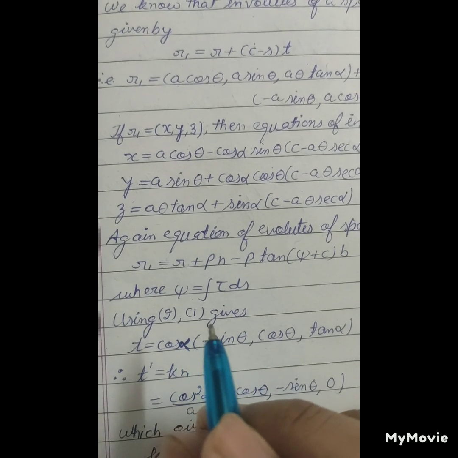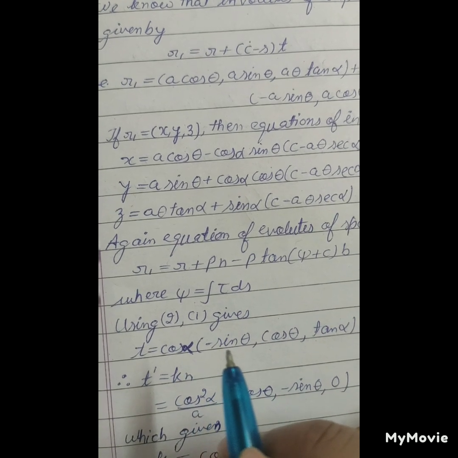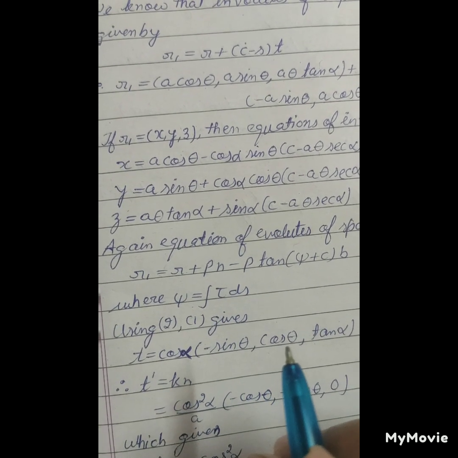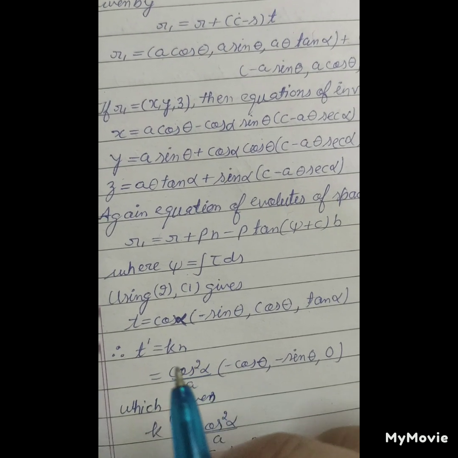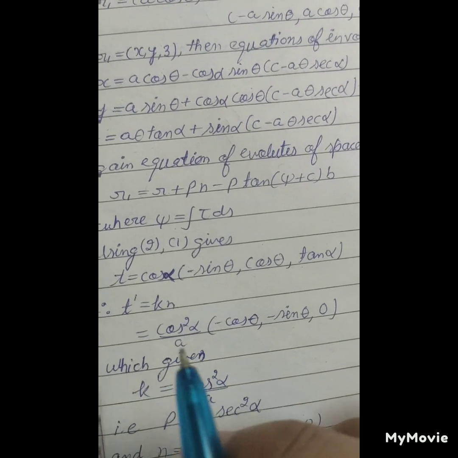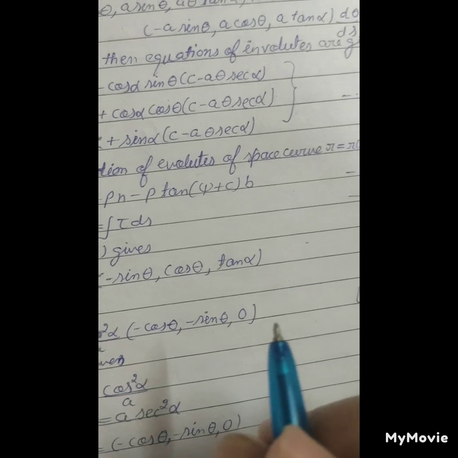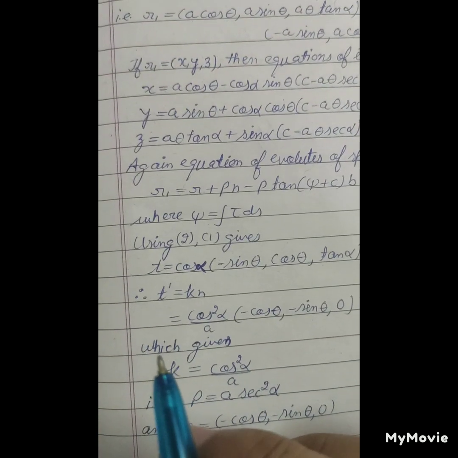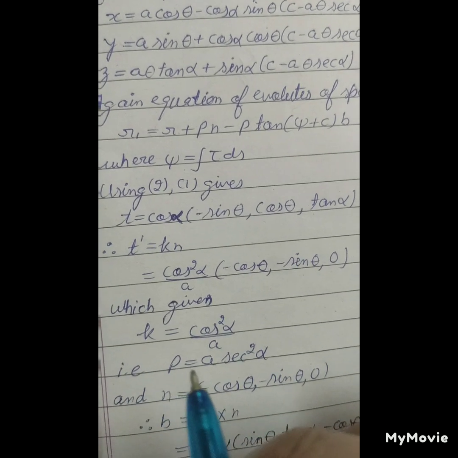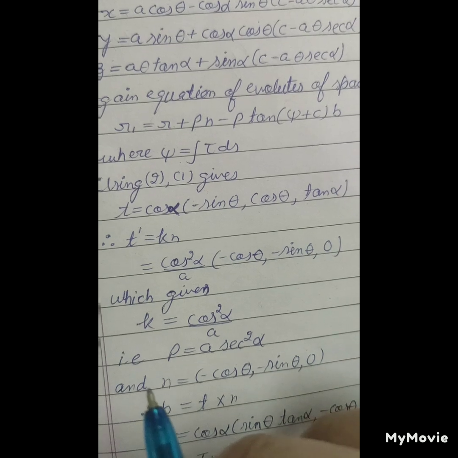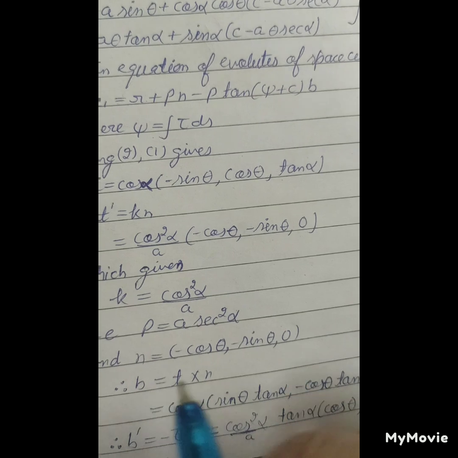Using 2 and 1 gives t equals cos α into (-sin θ, cos θ, tan α), so t' equals κ n equals cos² α/a into (-cos θ, -sin θ, 0), using 2, which gives κ equals cos² α/a, that is ρ equals a sec² α, and n equals (-cos θ, -sin θ, 0).